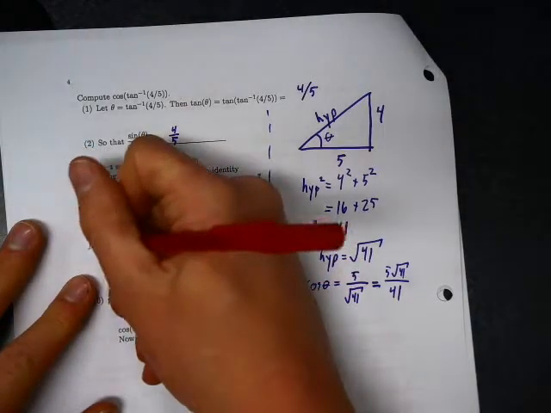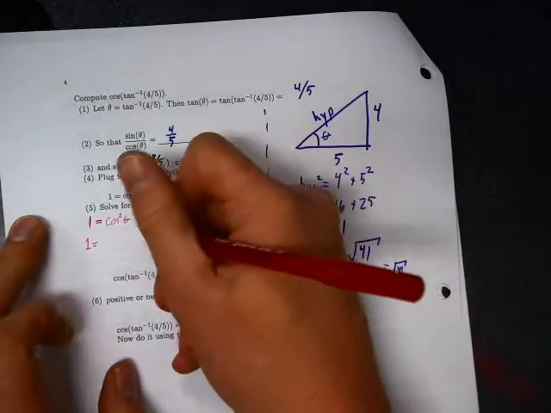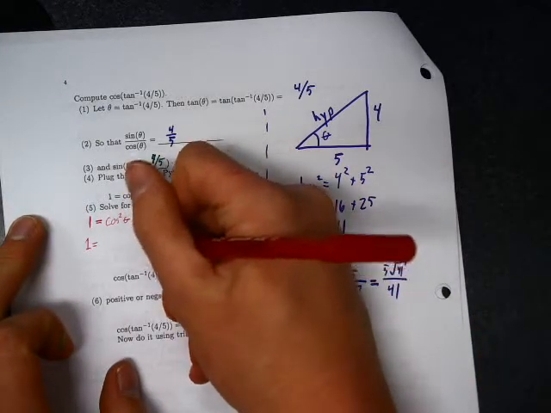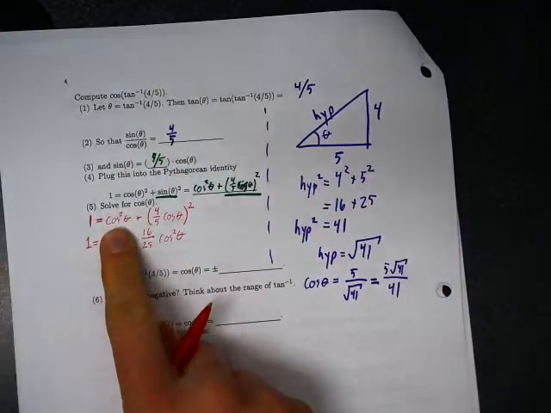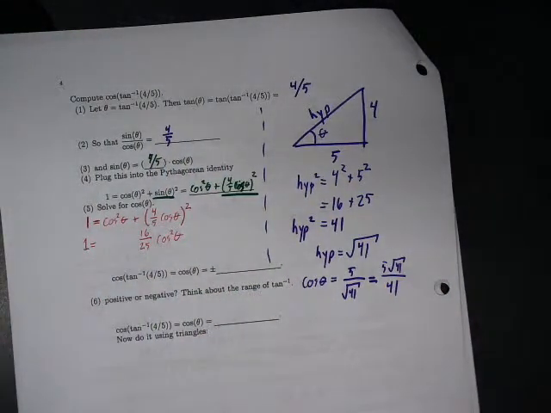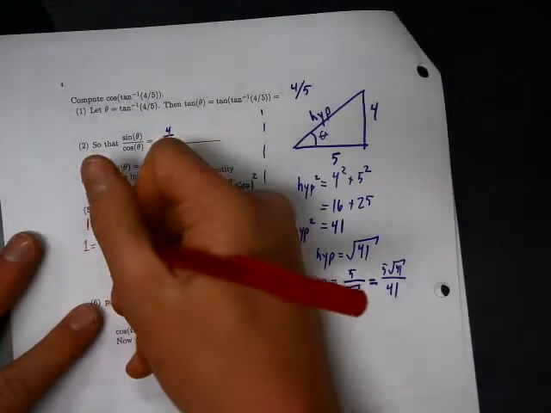So 1 is equal to, I'll leave myself some space there, 16/25 of cosine squared theta. And now notice, I'm going to be able to factor out a cosine squared in a moment. So maybe I'll even set myself up so I have a good common denominator to use.